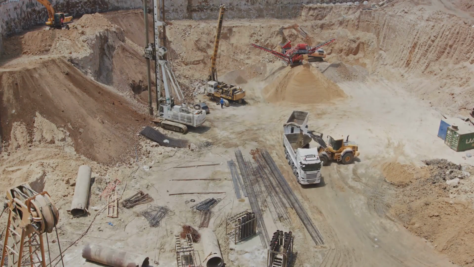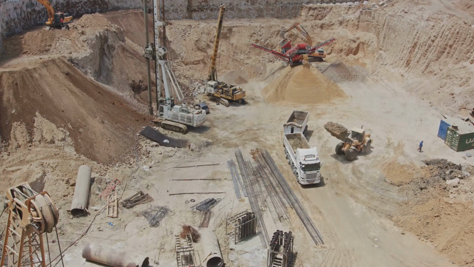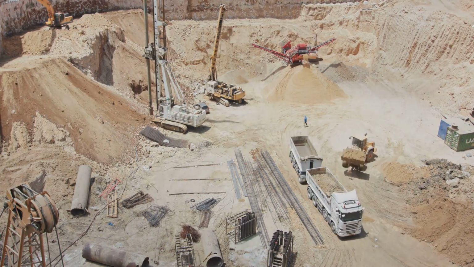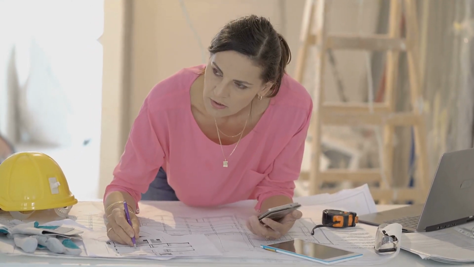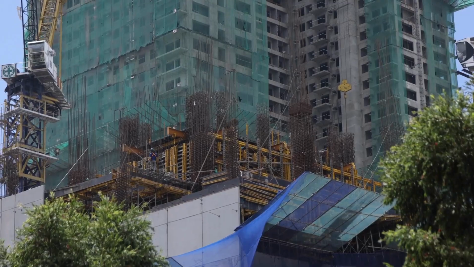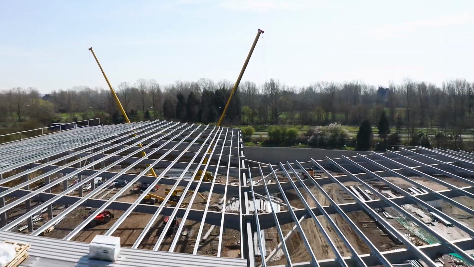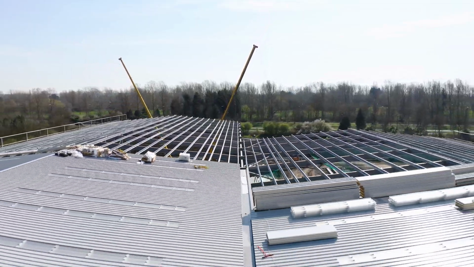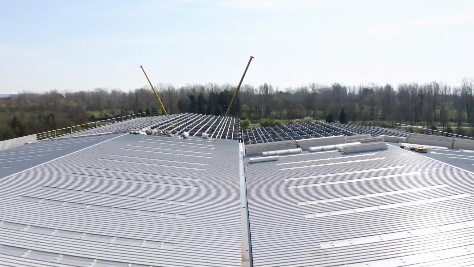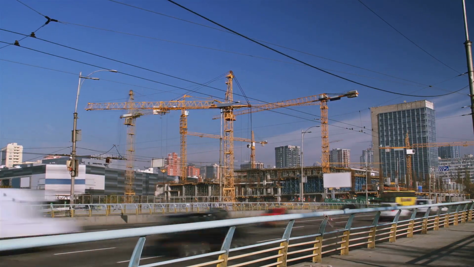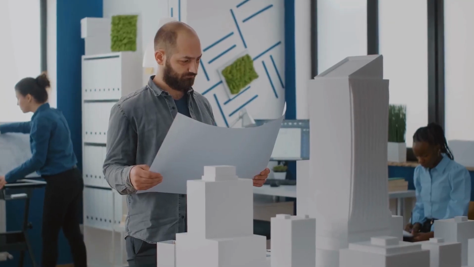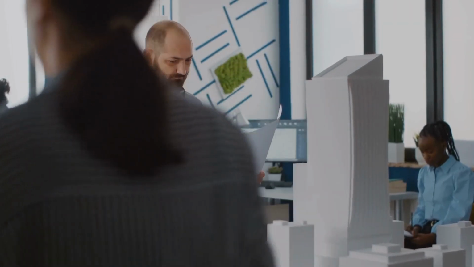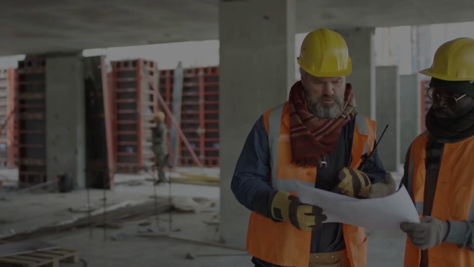This critical path represents the longest sequence of activities that must be completed on time to ensure the project finishes as scheduled. Any delays on the critical path directly impact the overall project timeline. Imagine a skyscraper under construction. The foundation must be laid before the erection of steel beams, which in turn must precede the installation of the facade. Disrupting this sequence can lead to delays, budget overruns, and even legal disputes. Understanding and accurately representing this critical path is essential for project success.